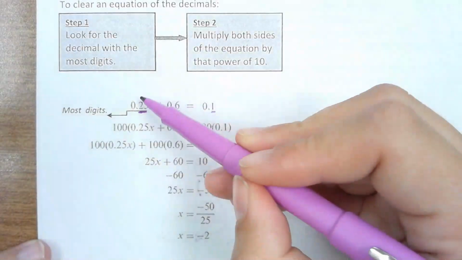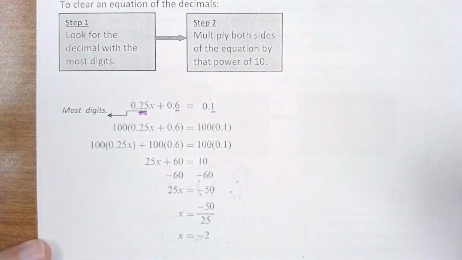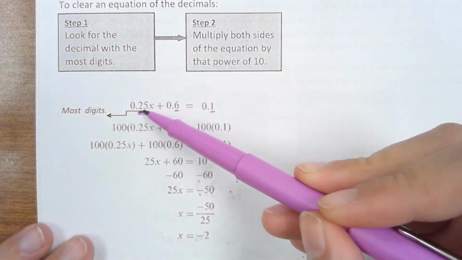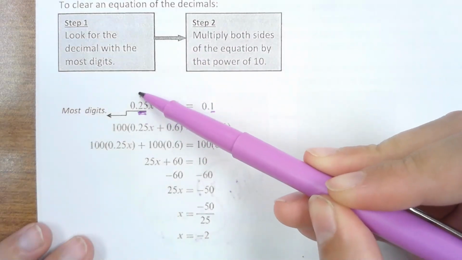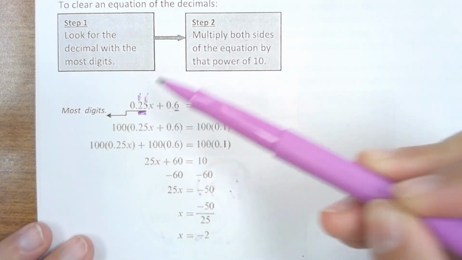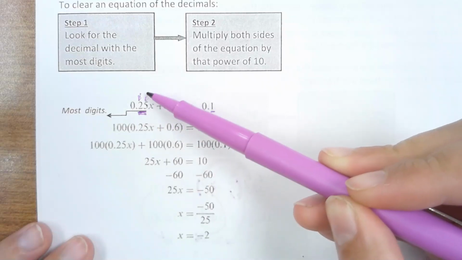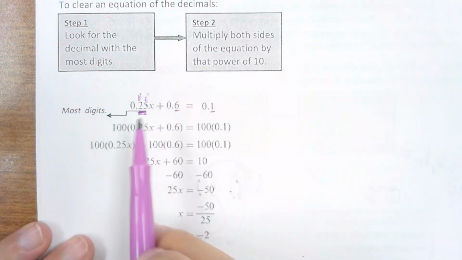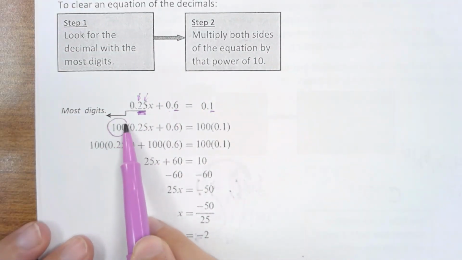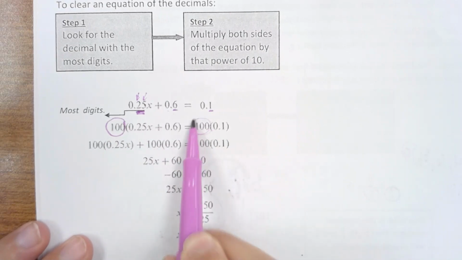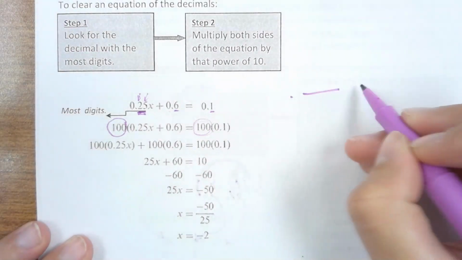So you're going to look at how many digits it has, and then you're going to say to yourself what place value is that last digit in. So in this case, 2 is in the tenths place and 5 is in the hundredths place. So if it's in the hundredths place, that is the number that you're going to multiply by on both sides. So remember your place values.